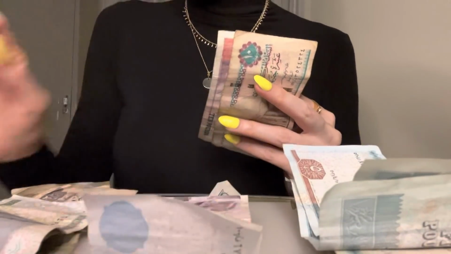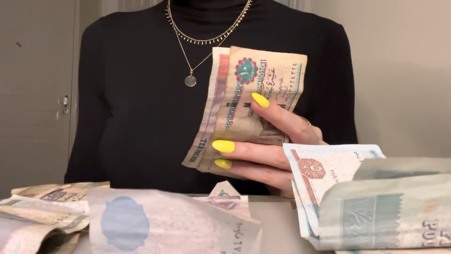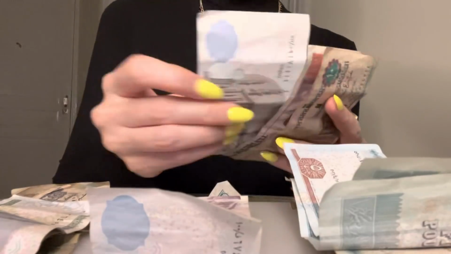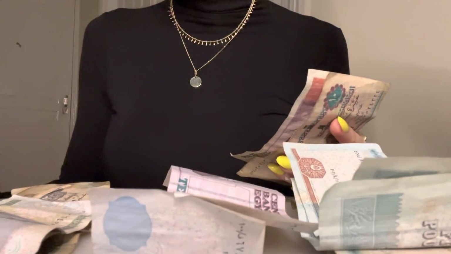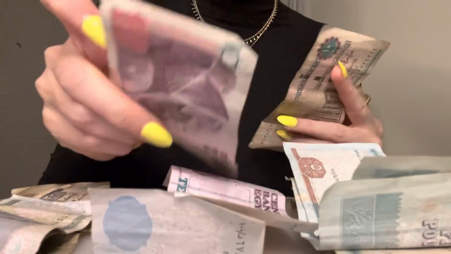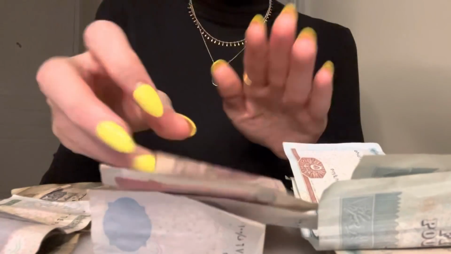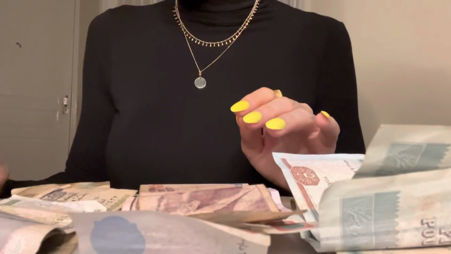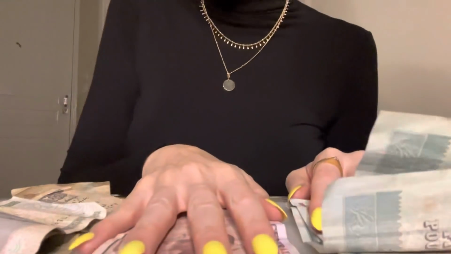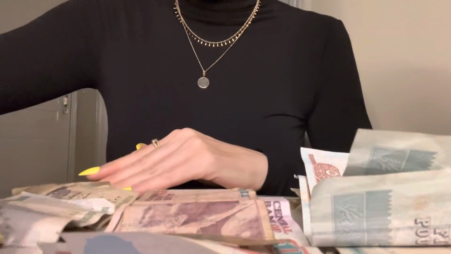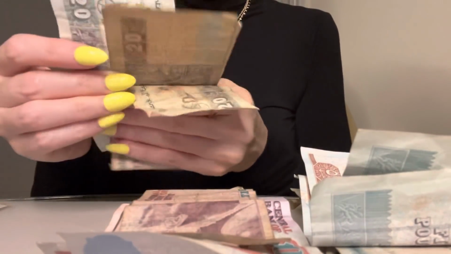So 40 plus 10 plus another 10 plus another and plus another. So of course we are at £80 now. What have we got here?